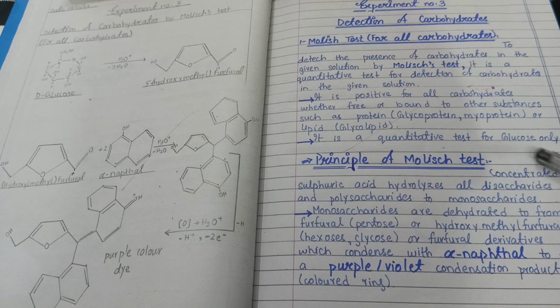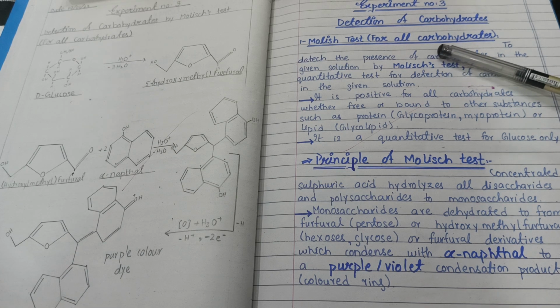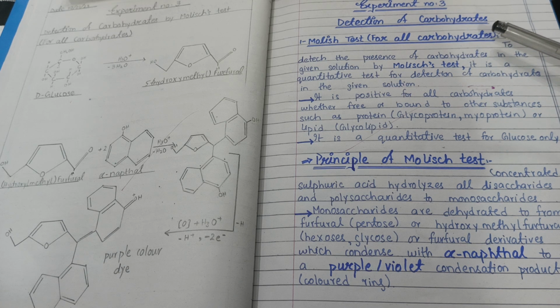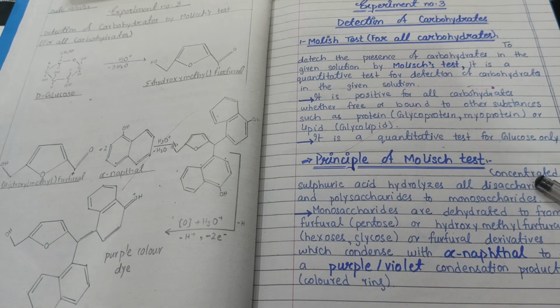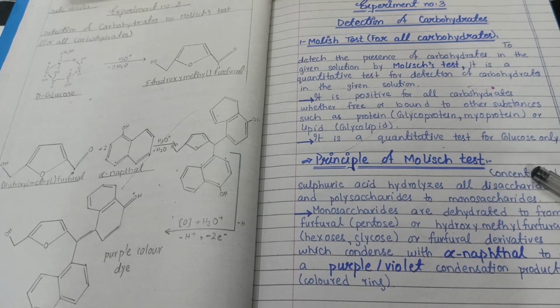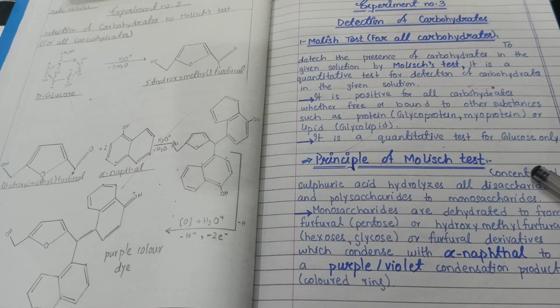First of all, the first test for the detection of carbohydrate is the Molisch test. The Molisch test is for all the carbohydrates. We will discuss some other tests for the detection of carbohydrates. We have 7 tests in total for the detection of carbohydrate, and the Molisch test is the one which can detect all carbohydrates.